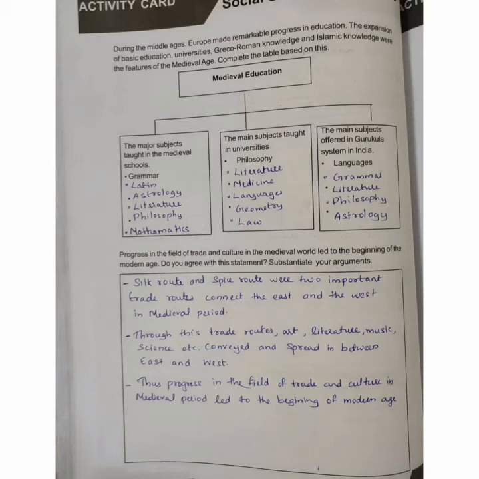Medieval education. The major subjects taught in the medieval schools: grammar, Latin, astrology, literature, philosophy, and mathematics. The main subjects taught in universities: philosophy, literature, medicine, languages, geometry, law. The main subjects offered in Gurukula system in India: grammar, literature, philosophy, astrology.